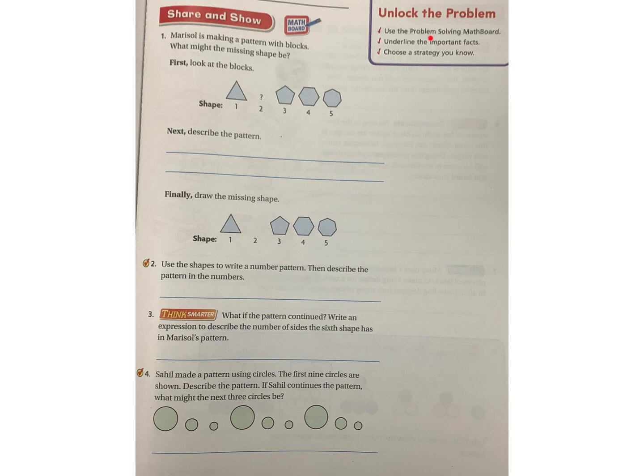Remember from the unlock the problem, they said you could use the problem solving math board if you need to, if you feel like that helps you. You can underline important facts and choose a strategy that you know on how to tackle this. Marisol is making a pattern with blocks. What might the missing shape be? First, we'll look at the blocks. Shape number 1 in the sequence is this triangle. That number 2 sequence is what I'm trying to find out. Number 3 sequence is this pentagon.